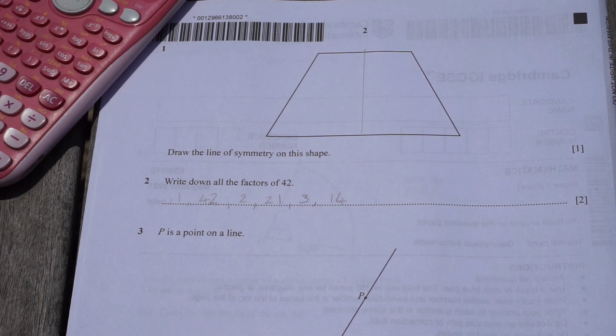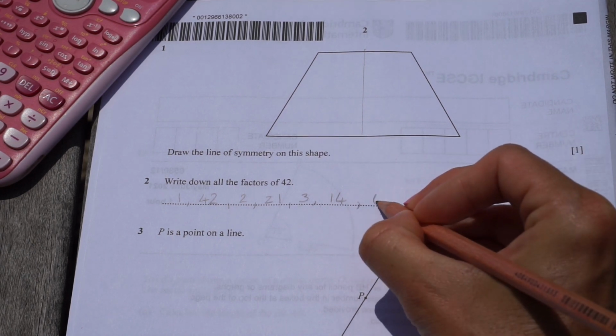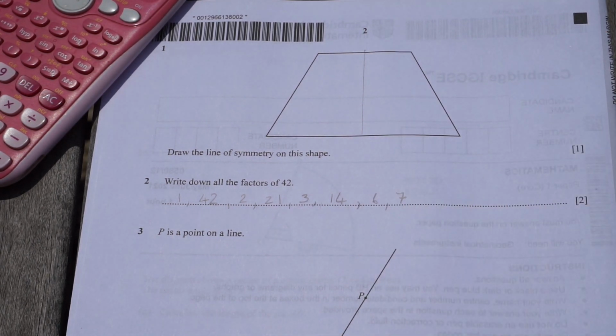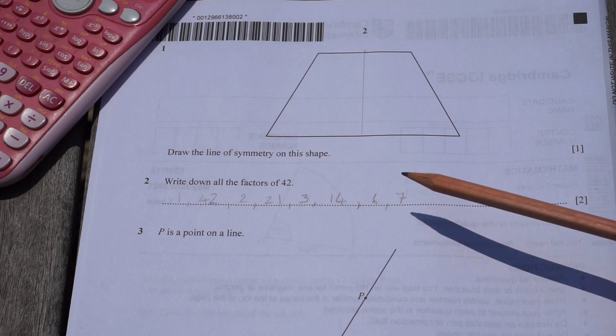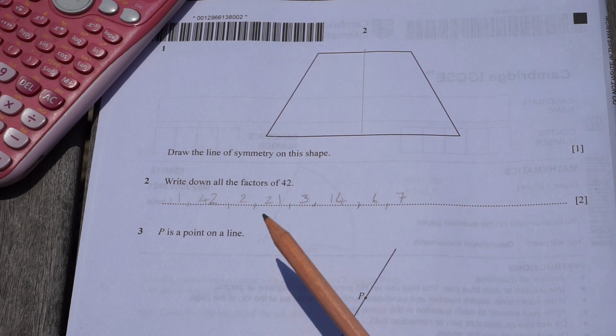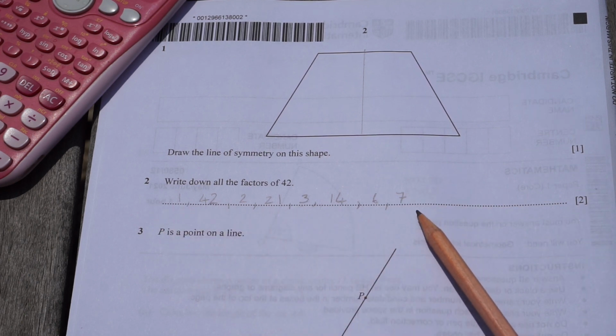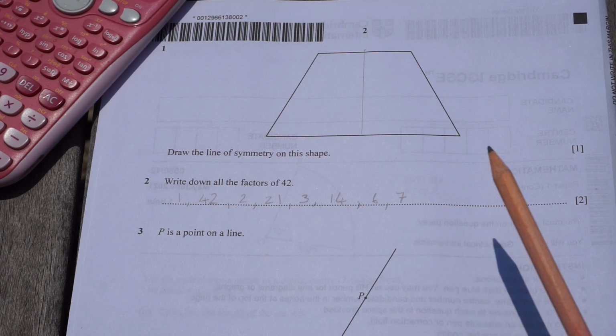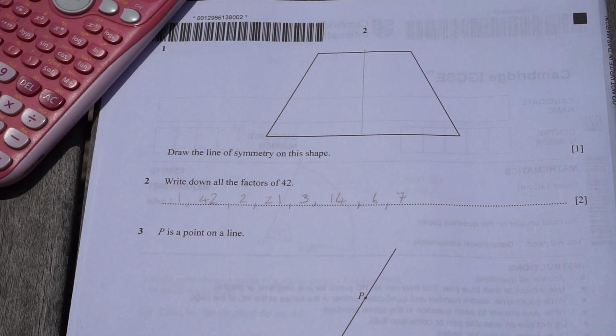5 isn't a factor either, because we can't divide 42 by 5 and get a whole number as a result. 6, however, is a factor. We can divide 42 by 6 to get 7. So there's the next pair: 6 multiplied by 7 is equal to 42. If I consider the next number, 7, well, I've already written this down. So when that happens, you know you have written down all the factors of 42. And if you continue, you'll just be repeating the original factors.